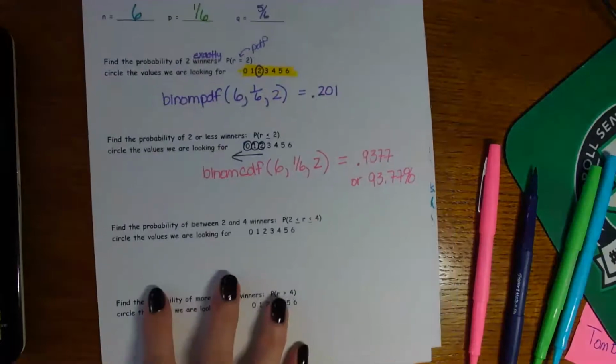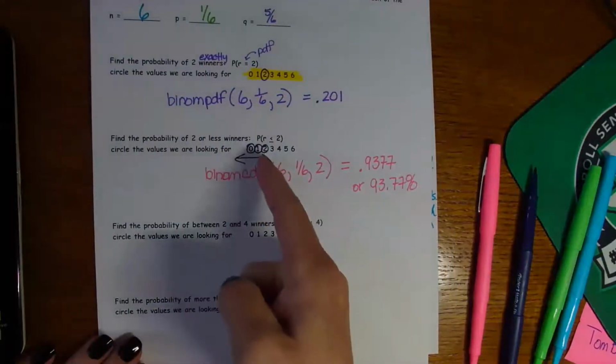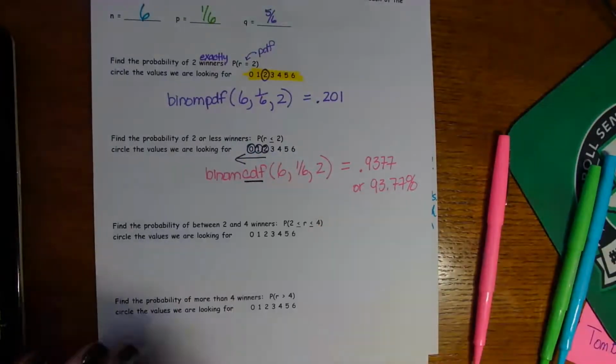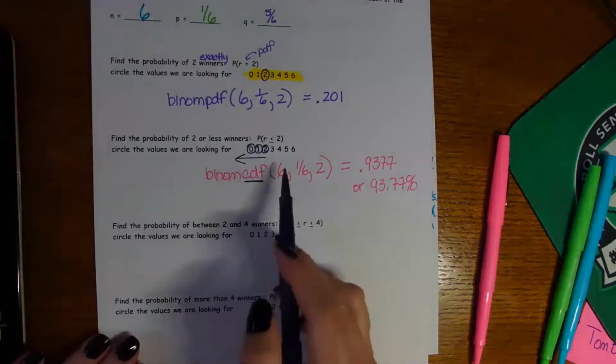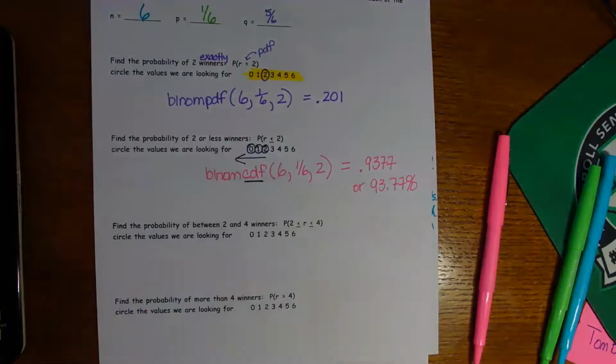Okay, so if I want 2 or less, that means 2, 1, or 0. I now change it to a CDF because it's more than one thing, but your calculator always reads to the left, so you just type it in. Everybody make sure you got that. If you didn't, we got to fix it. We can't move on if you don't have it. Everybody have it? Right?